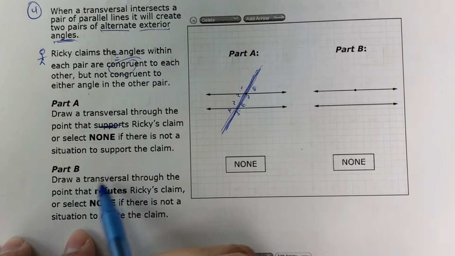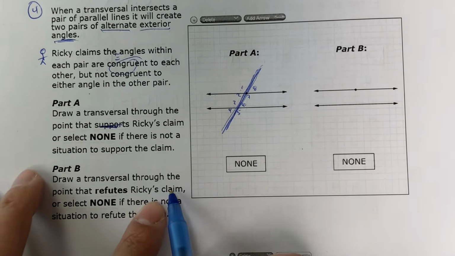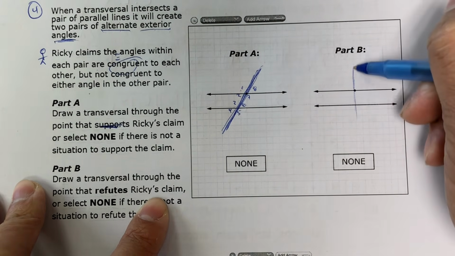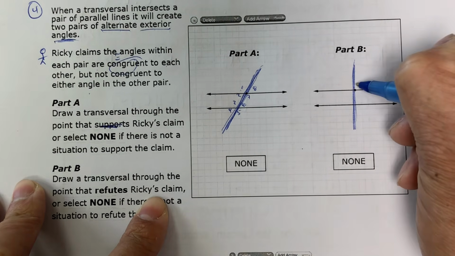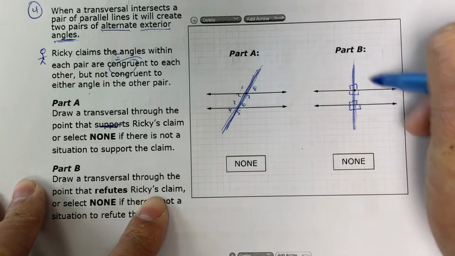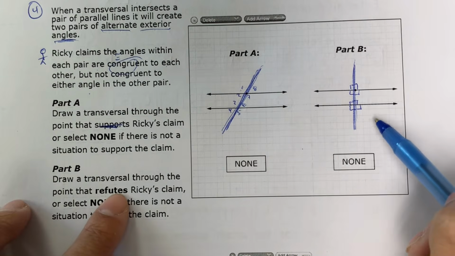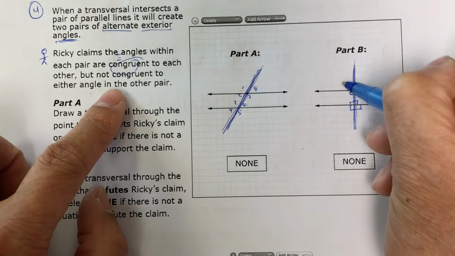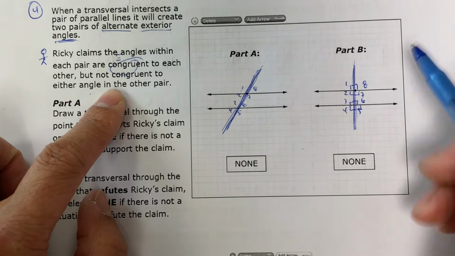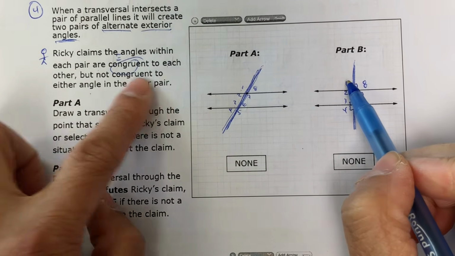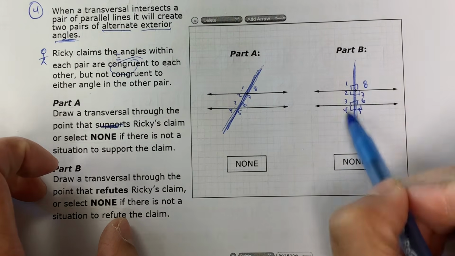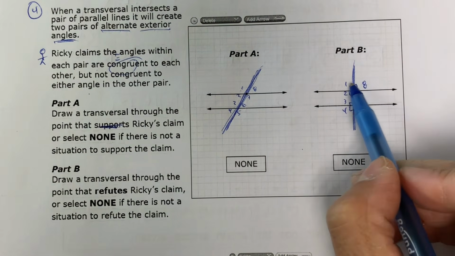So part B says, draw a transversal through a point that refutes Ricky's claim. Well, we're saying that these are not equal. How would I actually get those equal is if I draw this line down here, and if these are all right angles, they're all 90 degrees, these are called perpendicular lines. If these are all perpendicular lines, this refutes Ricky's claim, because Ricky's saying that, for example, if I number the same numbers here, 1 and 8 are not congruent to either angle in other pairs. But these are congruent because they're both 90 because they are perpendicular. So this would refute Ricky's claim.